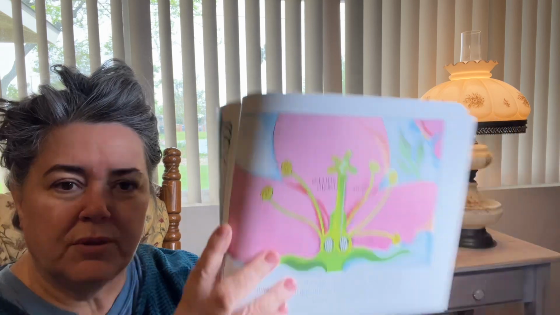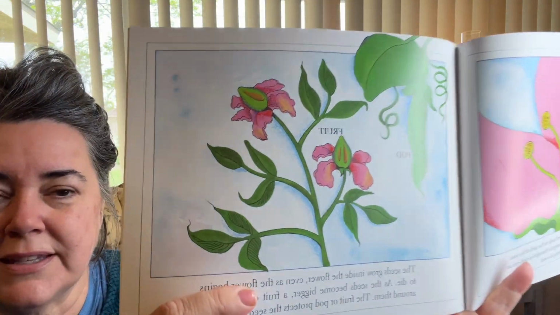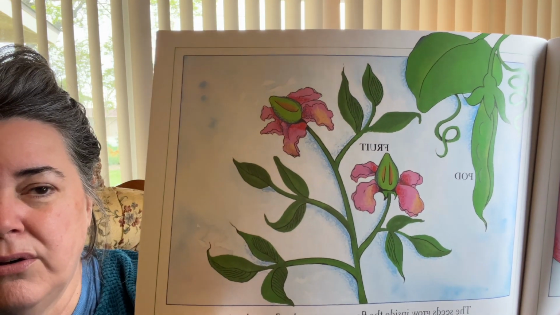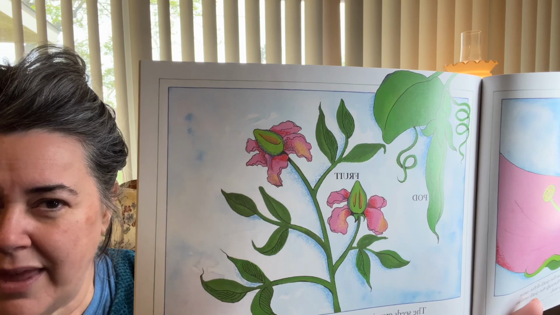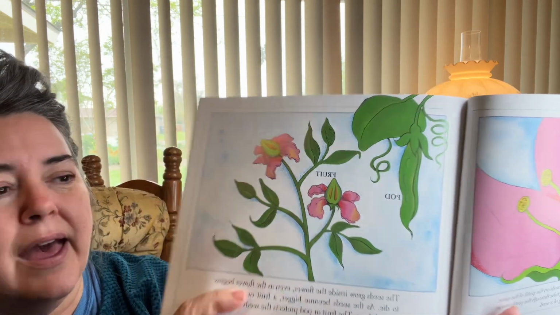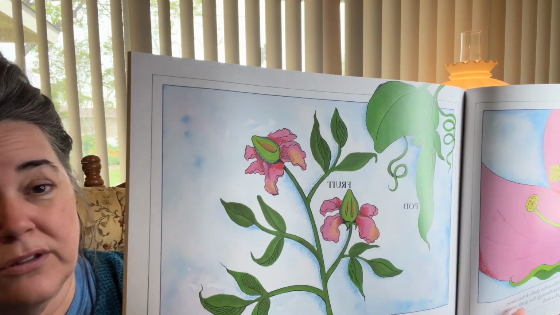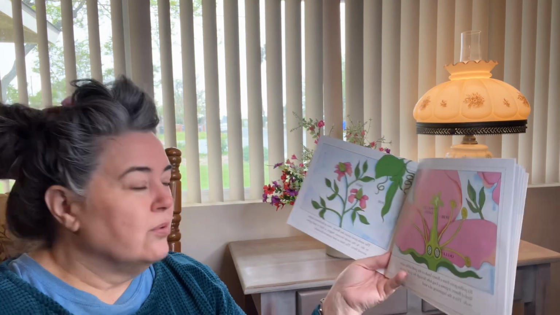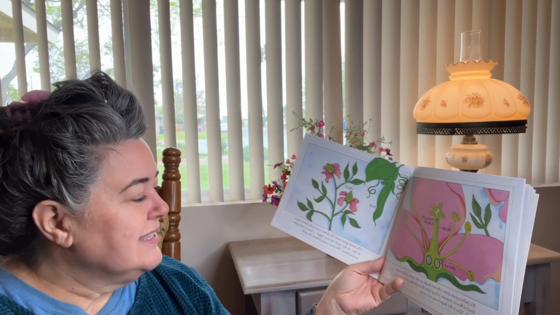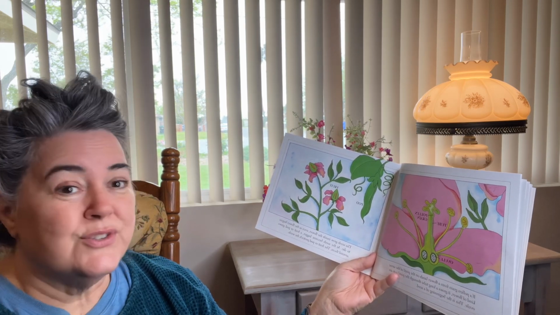So we have this beautiful flower, and look what happens once it starts to produce a seed. Oh, the petals start to kind of die away. And we have what is called a fruit. So whether you can eat that or not, it's still called a fruit. It is a fruit of that particular plant. So the seed grows inside the flower even as the flower begins to die.